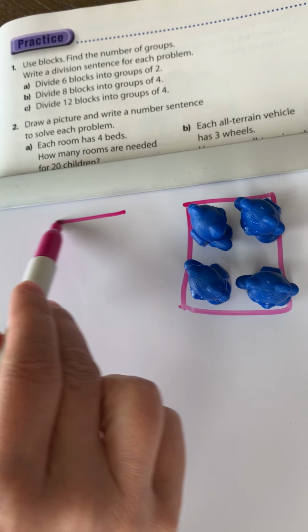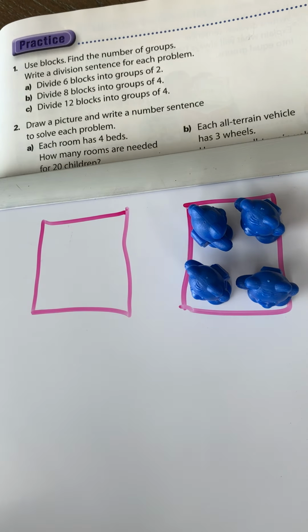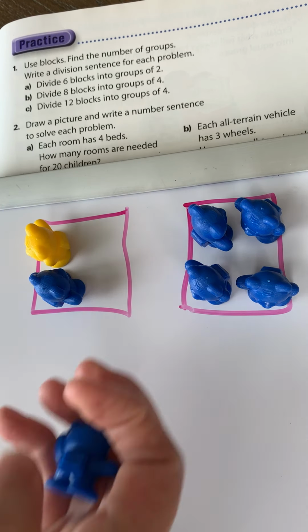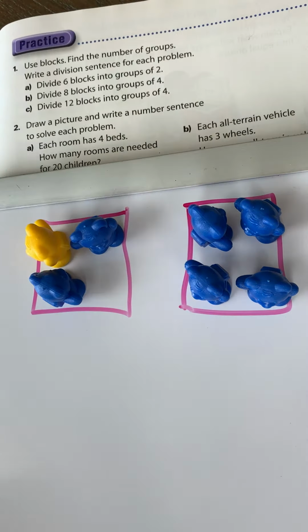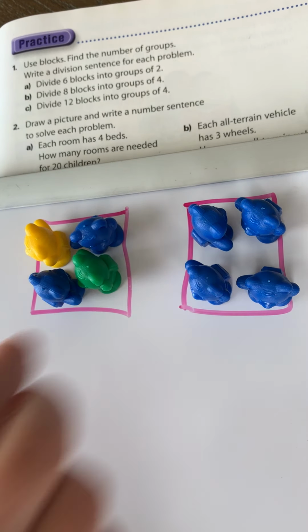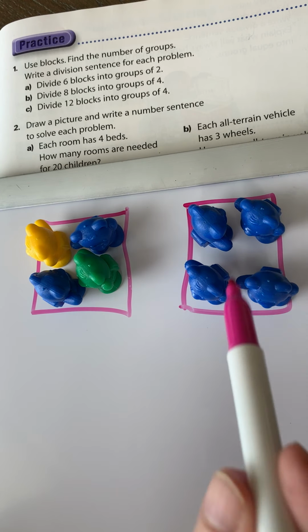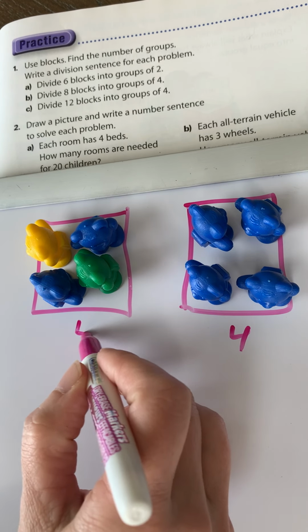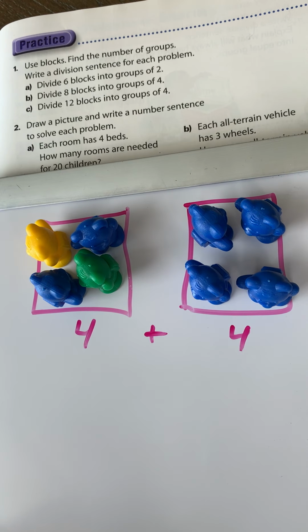I'm going to do another one. Another room. I'm going to put 4 bears in there. 1, 2, 3, 4. So far I've got 4 here, I've got 4 there. So far I've got 8.